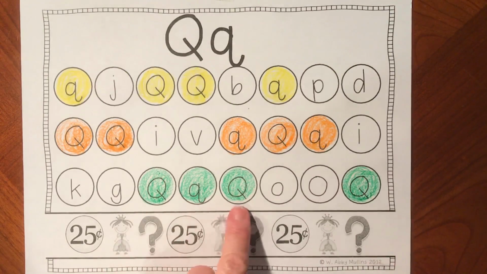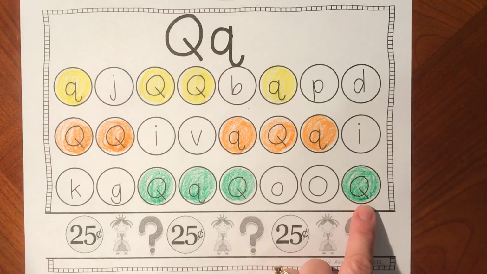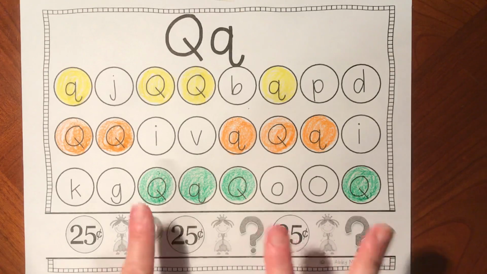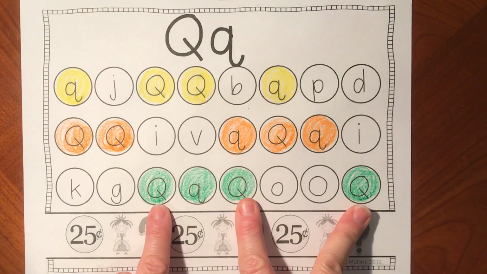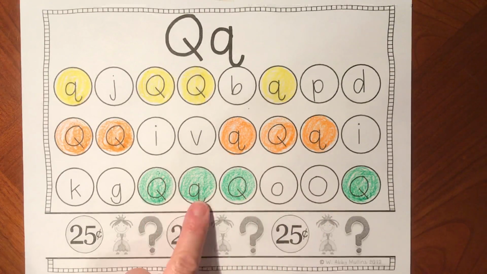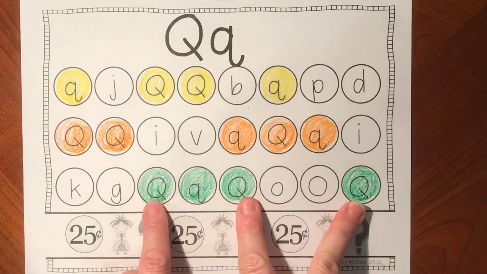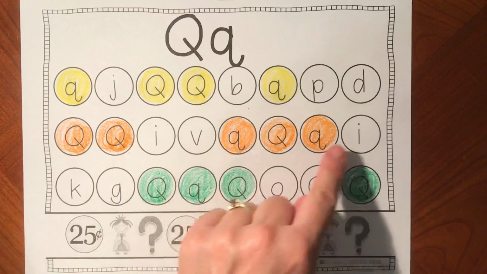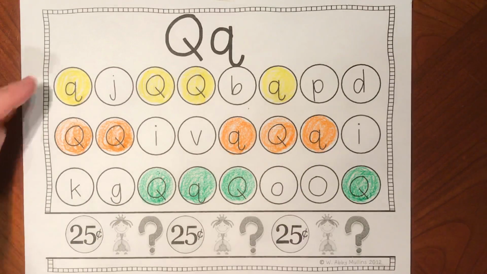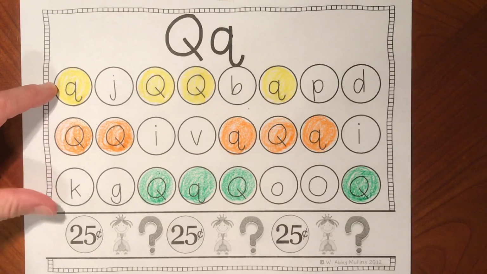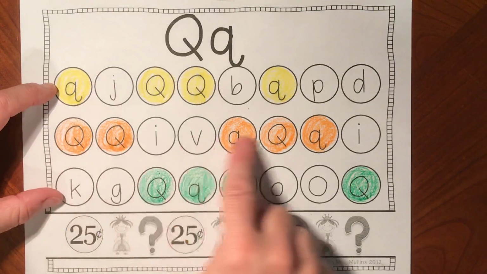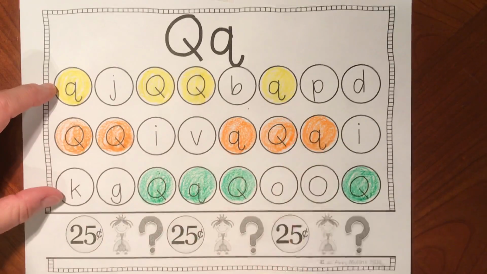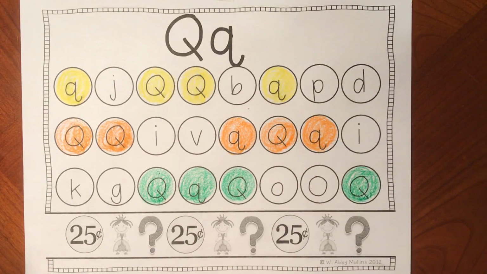So let's see how many Q's were on our bottom row. 1, 2, 3, 4. 4 Q's on our bottom row. But we made 4 this time with 3 capitals and 1 lowercase. 3 and 1 go together to make 4. Did our middle row have 4? No, our top row had 4. So our top row and our bottom row were equal. They had the same amount. And our middle row had 5. That's 1 more than 4.